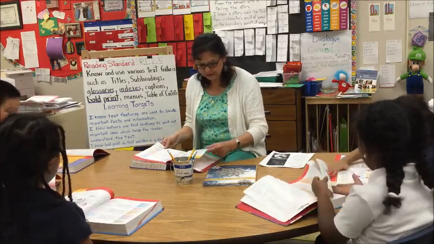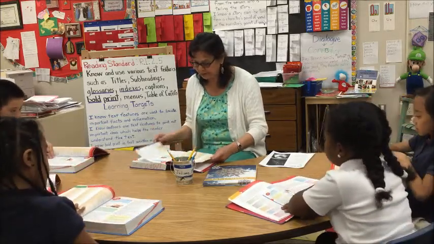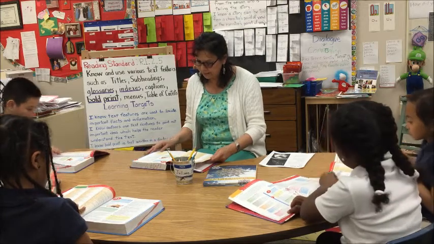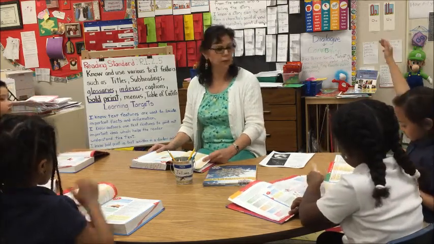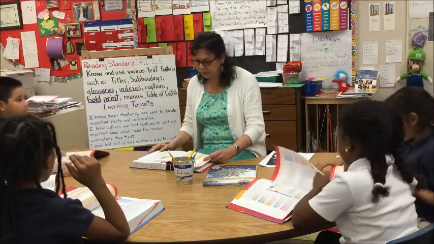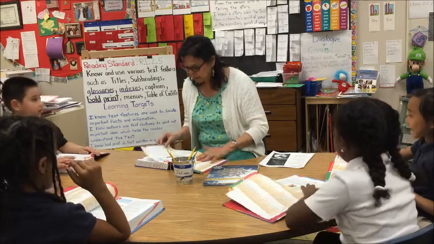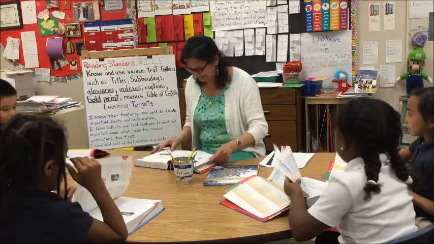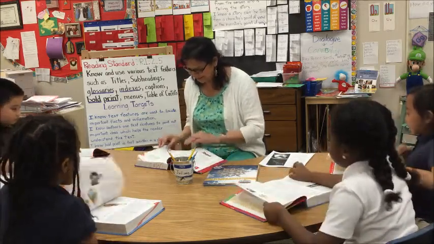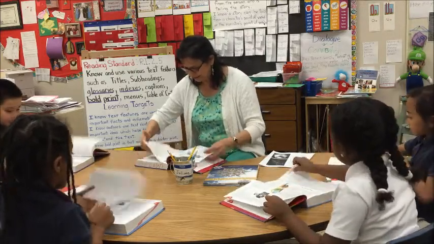Let's keep going. There's lots of things that it teaches you, how to use different areas of the book. What would we like to look up? What's a word we could look up? Carter? Animals. Okay. So where would we look? What letter are we looking for? A. We're looking for the letter A. What's the next letter? A-N. What's the next letter? I. A-N-I. So that's enough letters to help us out.